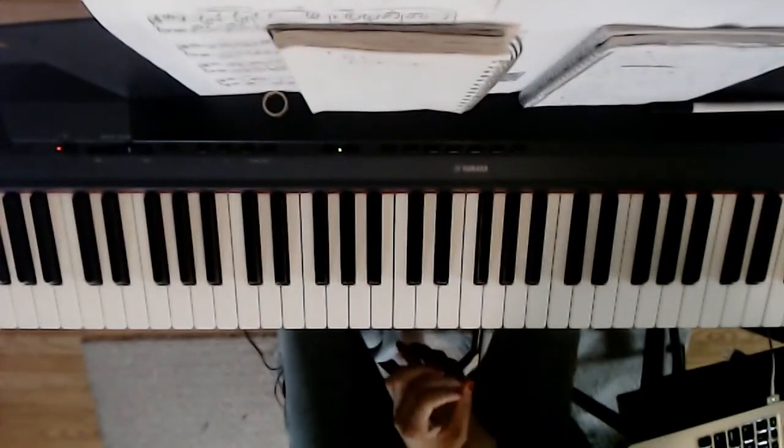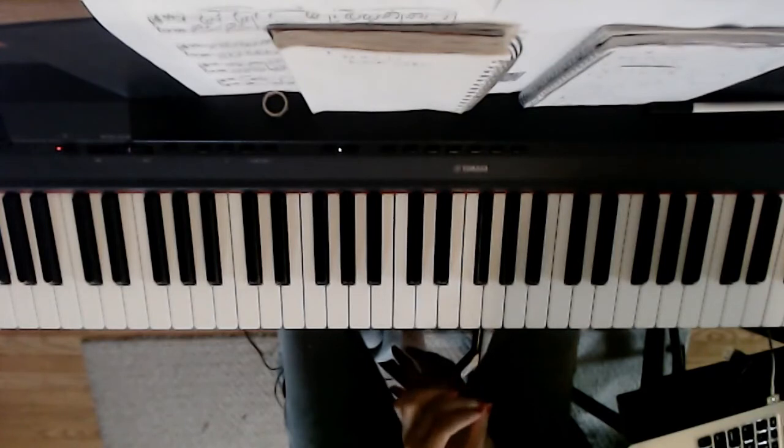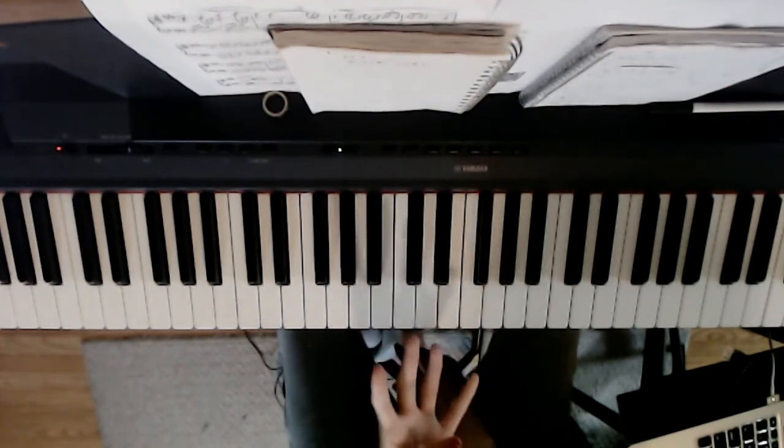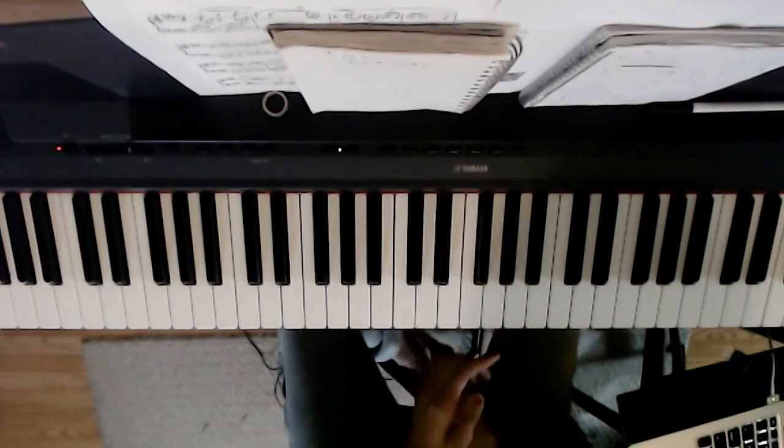So if you use that formula in literally any single key, you will be able to figure out how to play the major triad for that key. It works for every single key if you just follow that 4-3 half-step formula.